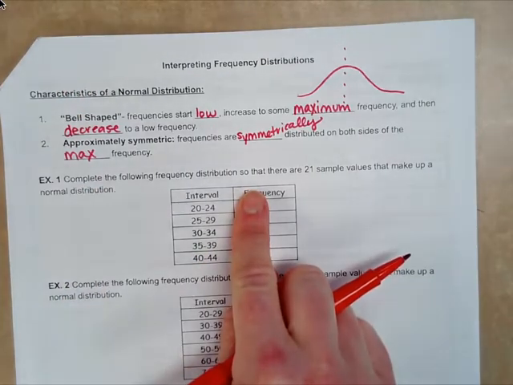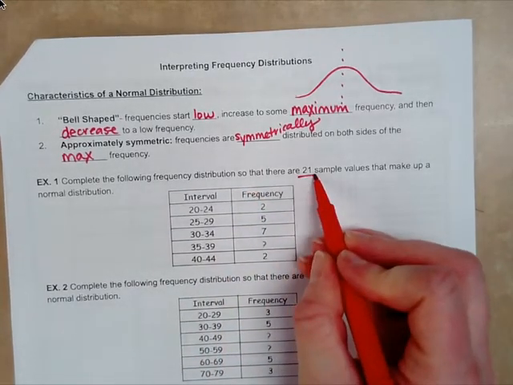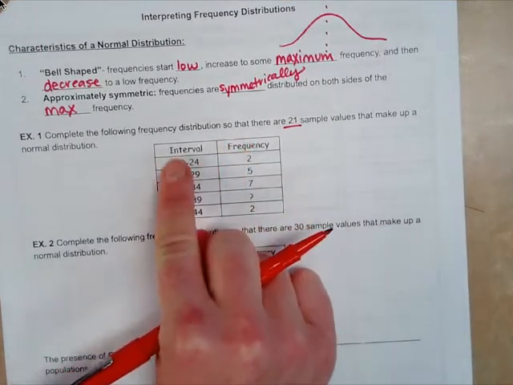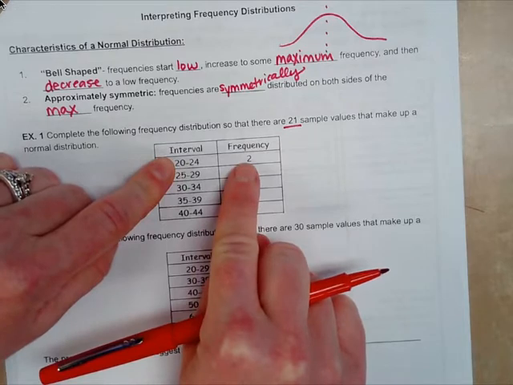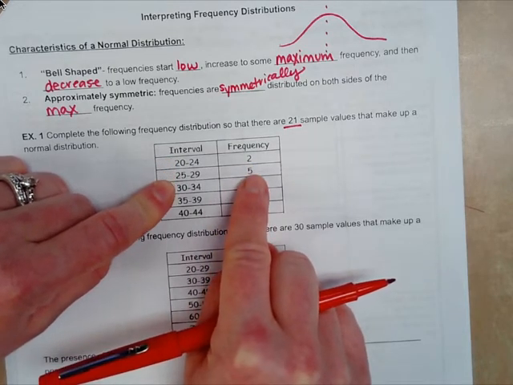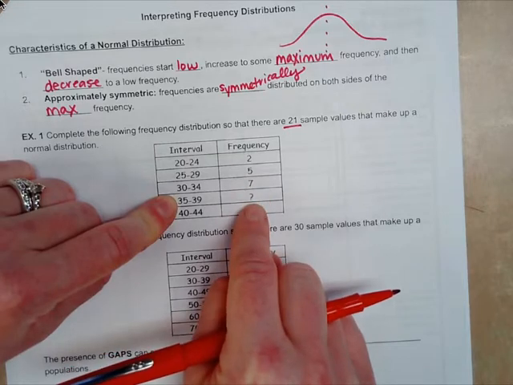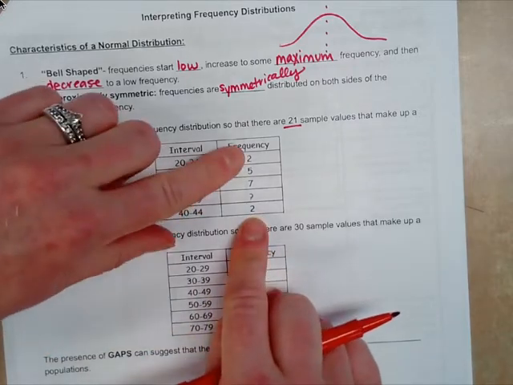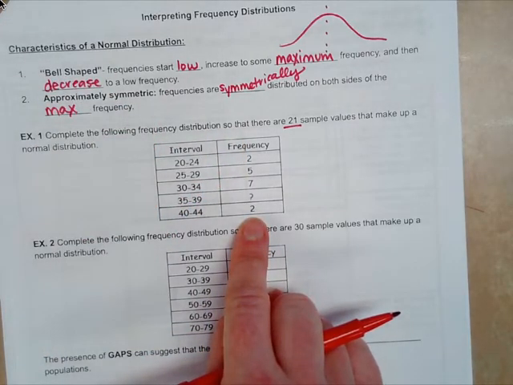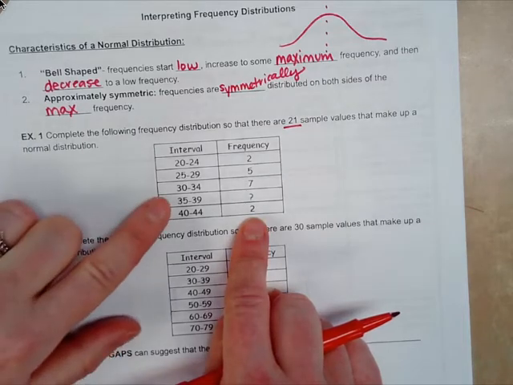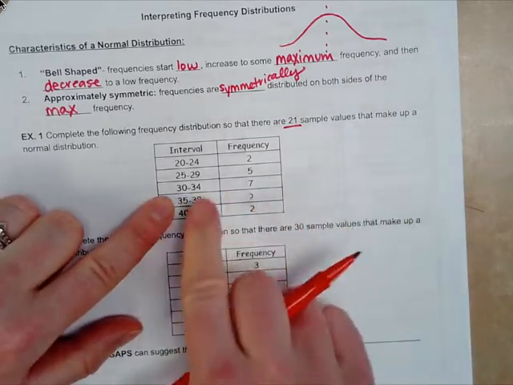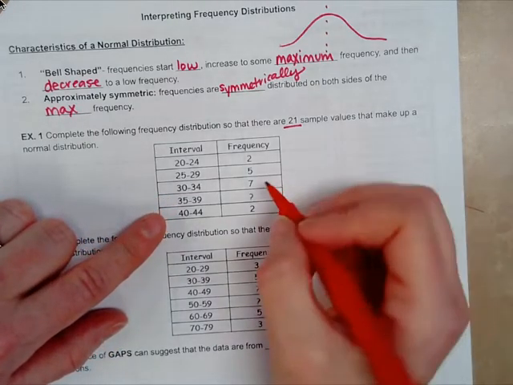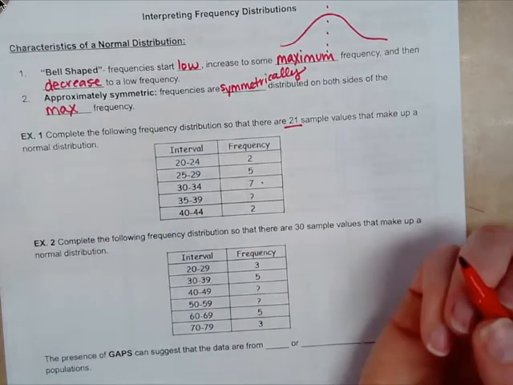So let's complete the following frequency distribution so that there are 21 sample values that make up a normal distribution. So look at our values. So we have 20 to 24 has a frequency of 2, 25 to 29 is 5, 30 to 34 is 7, 35 to 39 is something, and then 40 to 44 is 2. So see how it starts low? Where would our max be between what two values? Yeah, so on the frequency it'd be 5 and 7. So 7 looks like it might be the maximum. So we need to check and see.